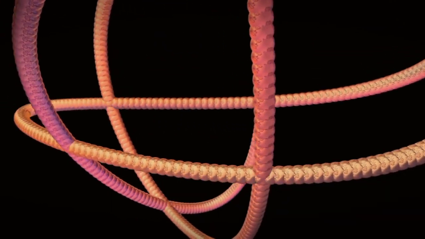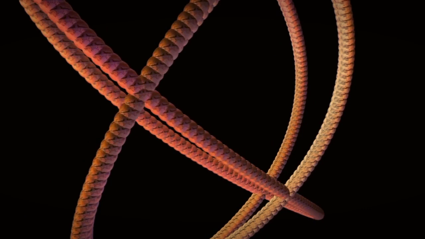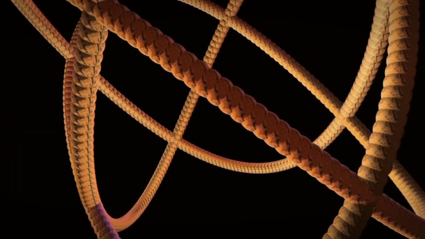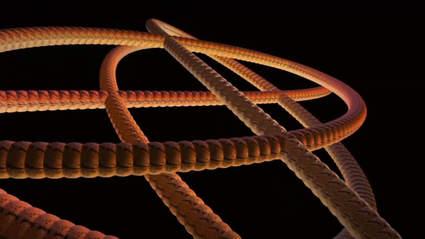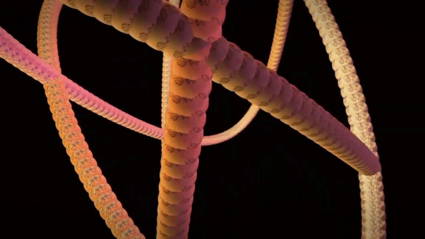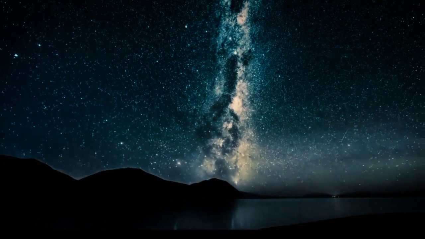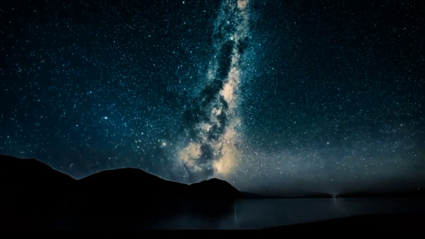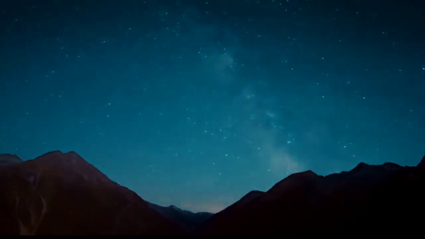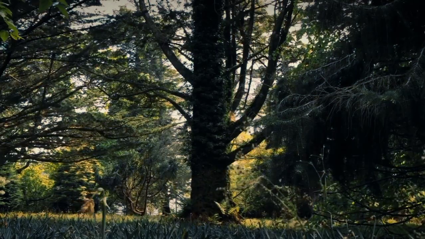Now let's come to the size of the string. The size of the string is about 10 to the power minus 33 centimeter. Let me tell you that 10 to the power minus 33 centimeter is actually a millionth of a billionth of a billionth of a billionth of a centimeter. Confused? Okay, let me explain it to you in simple words. To give you an idea, let's compare the size of a string with the size of an atom. If an atom were magnified to the size of the whole observable universe, then a string would only be the size of a tree.